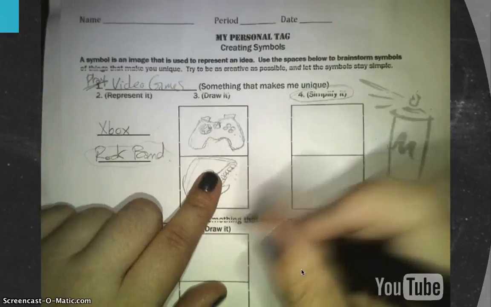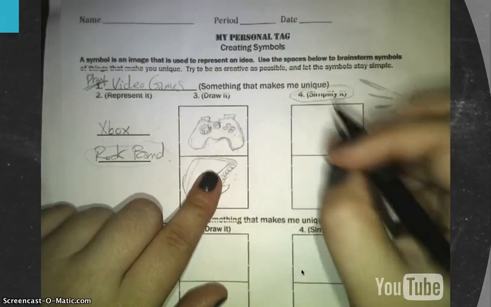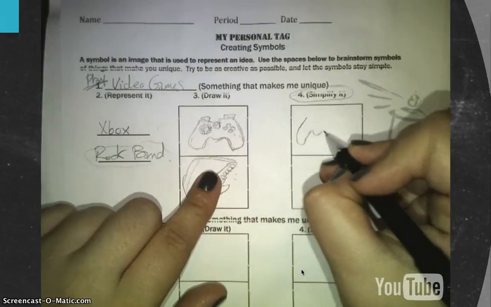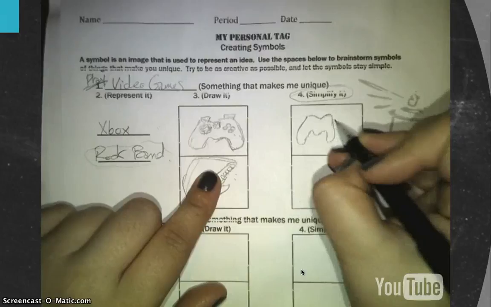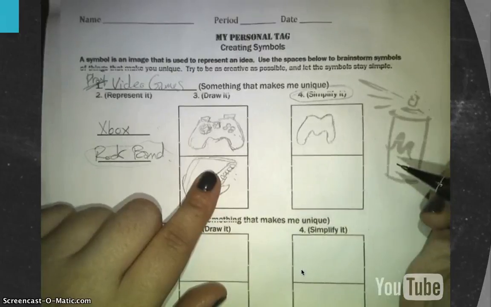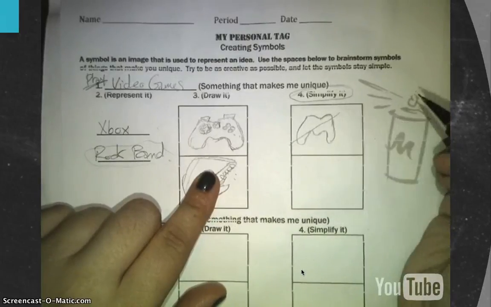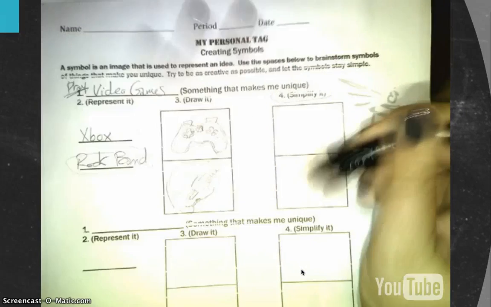So the first, easiest way to simplify an image is to get rid of all the details. So if I just draw the shape of the controller, that would be a way to simplify it. I don't particularly like that idea, so we're going to try something else. Actually, let's erase and try something else.